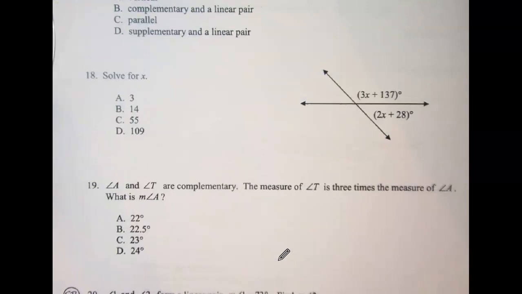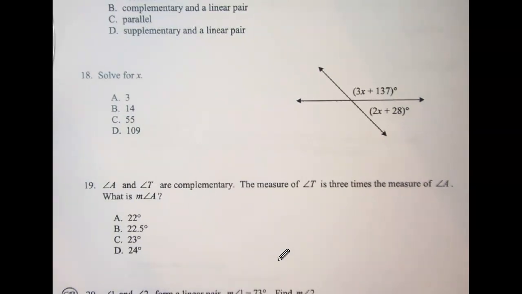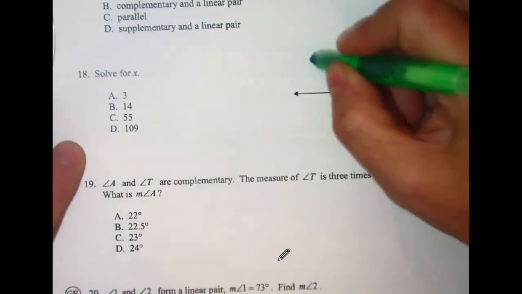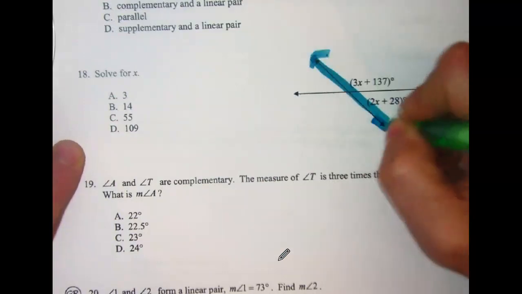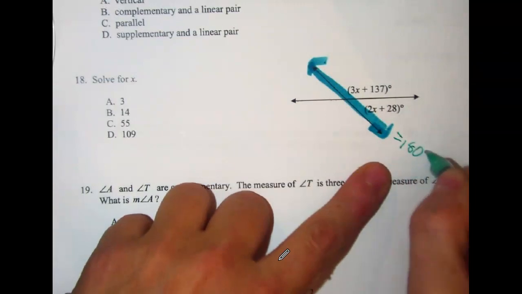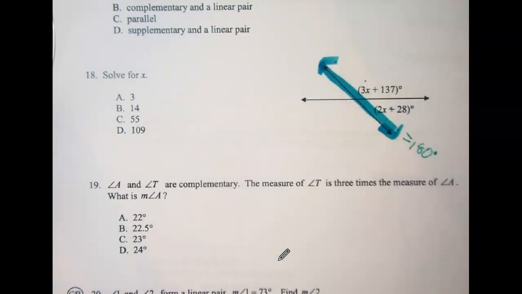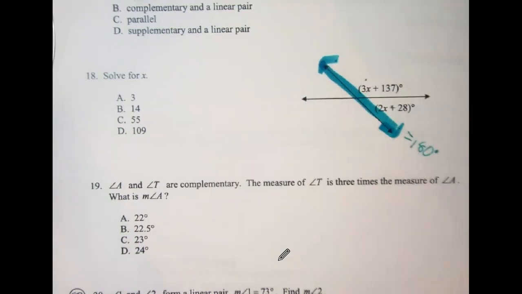All right, 18. This is a pretty straightforward one. We're used to working with these for quite a few years now, and we've done a lot of these. So the only thing you need to know is we have a straight angle, also known as 180 degrees. A straight line is 180. So it wants us to solve for x. We know that this plus this equals 180.